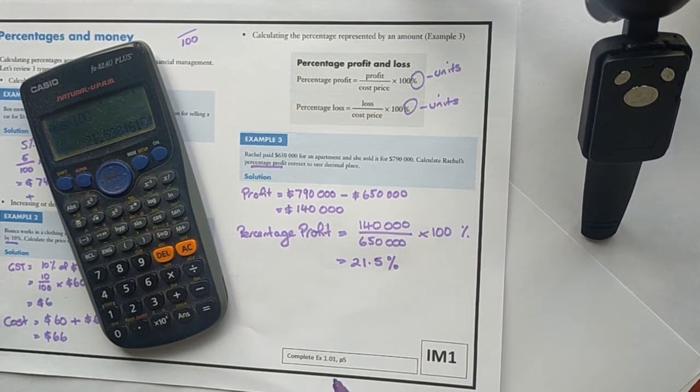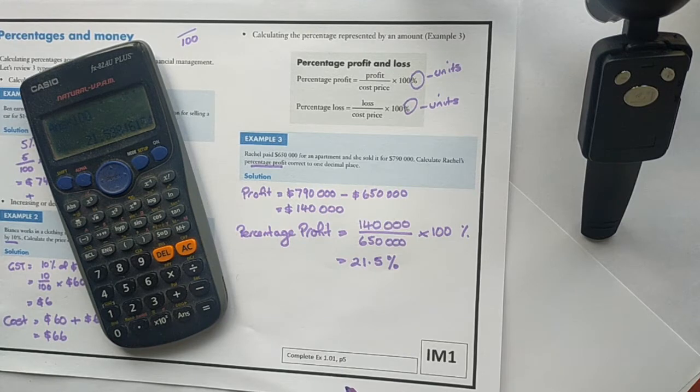So I need you to have a look at exercise 101, which is on page 5 of your textbook, or there's a booklet that's been sent home with the textbook pages, and that's what we're doing today. Make sure you message if you need any help.